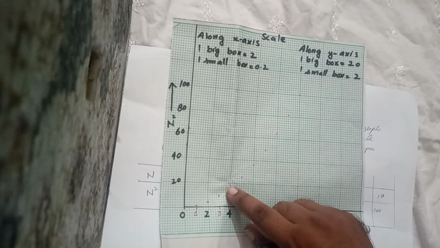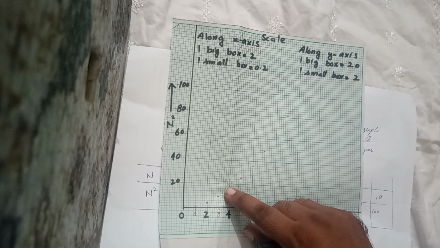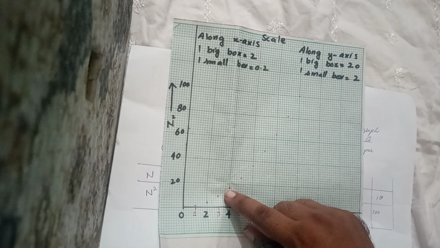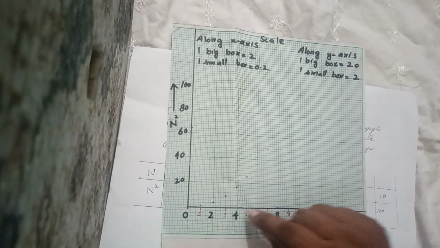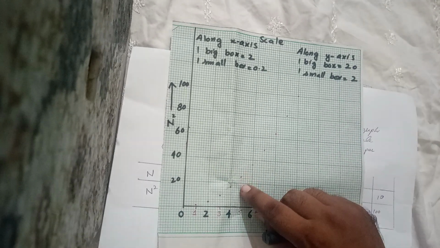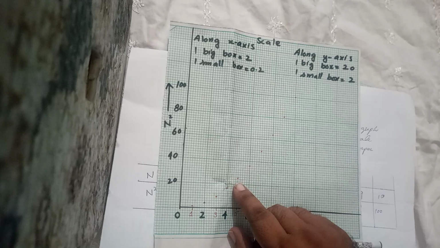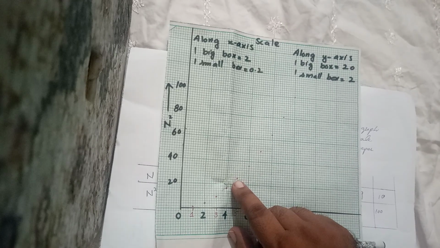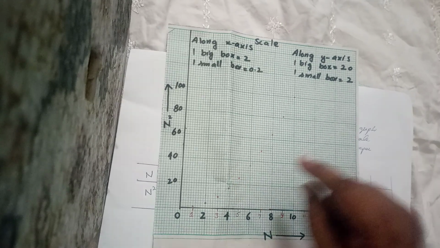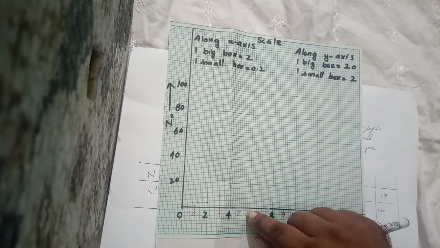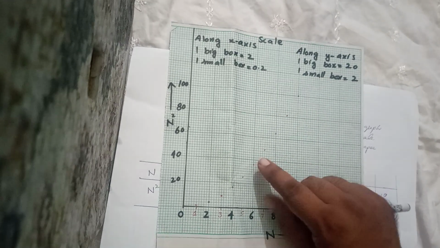If we come down one small box, we get 18, and if we come 2 boxes down we get 16. Similarly, 5 will be joined with 25. Here we get 20, 22, 24, and this will be 25 between 24 and 26. 6 will be joined with 36 and 40.